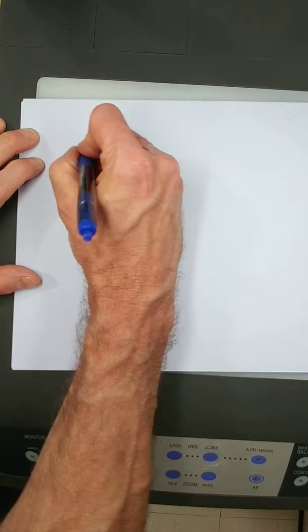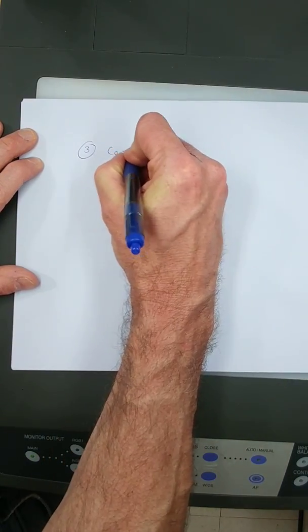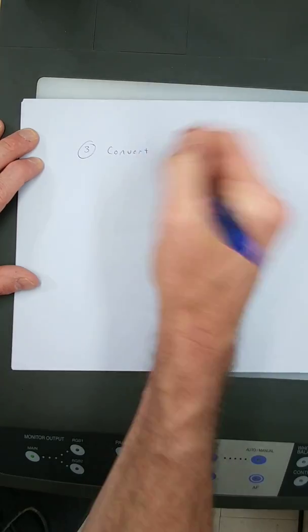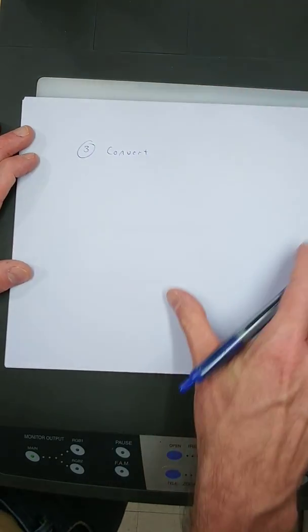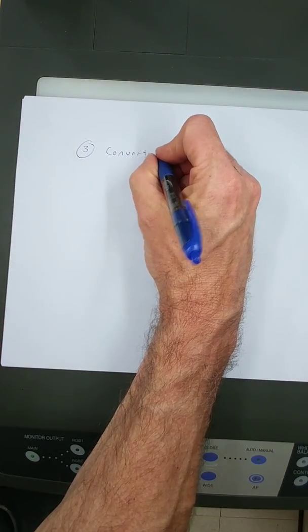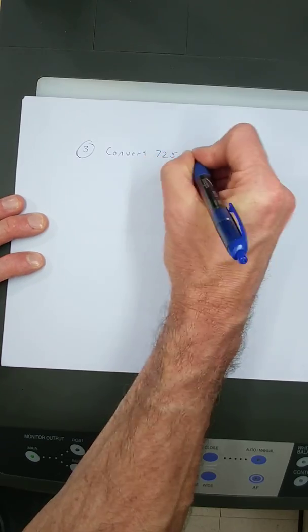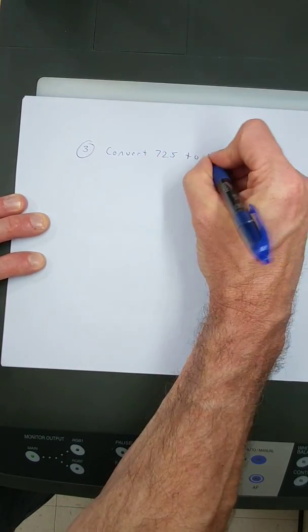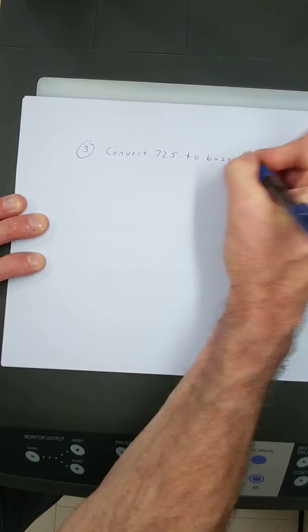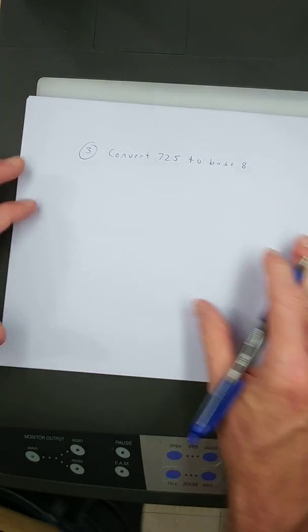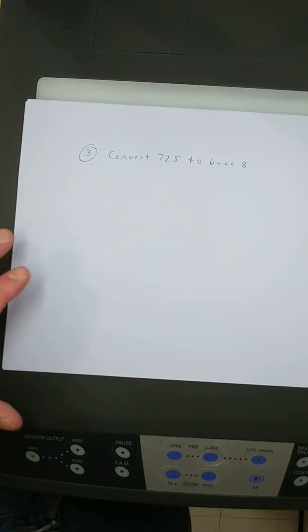Next, we're going to take 725 and convert it to base 8. I'll do another one of these where we're going base 10 to non-base 10 because they're a little bit trickier. And then the remaining ones on my PowerPoint you can work and see how they go. Again, you can always work them and check on the next slide. So hopefully that will help.